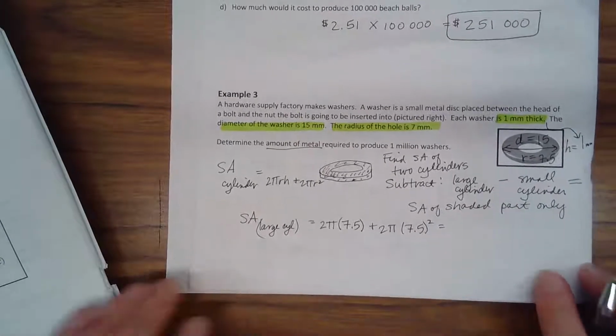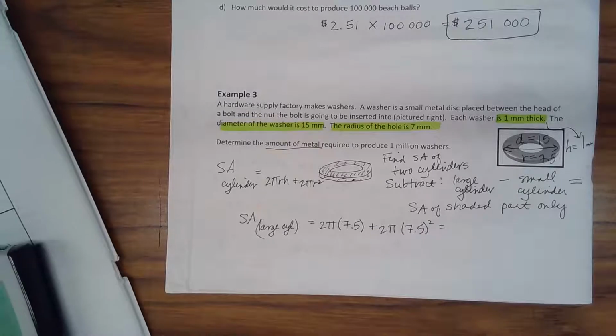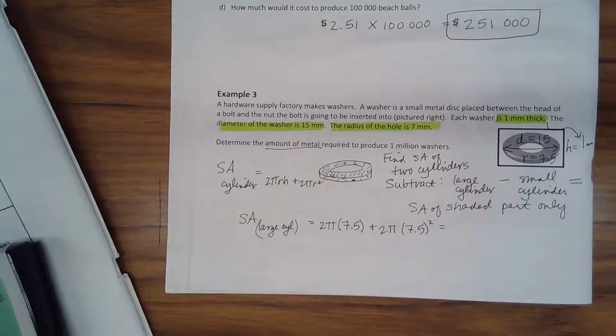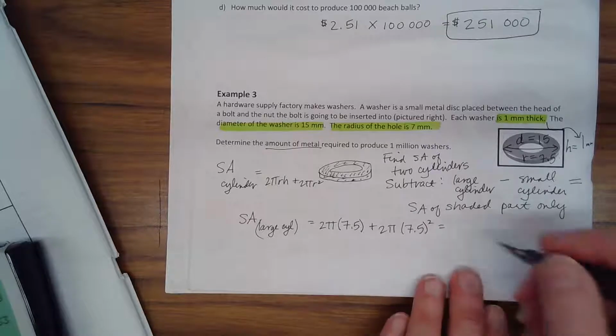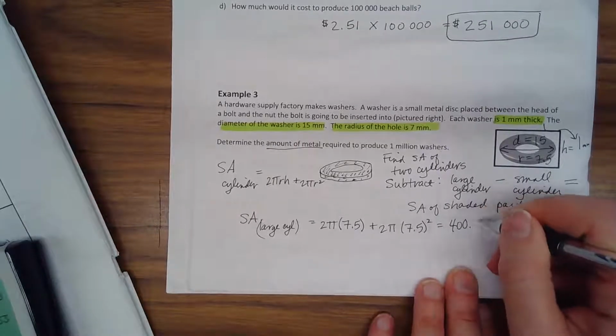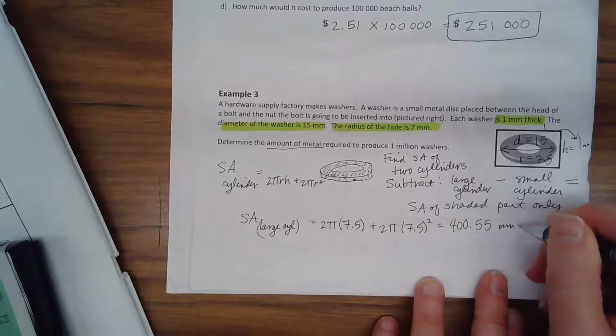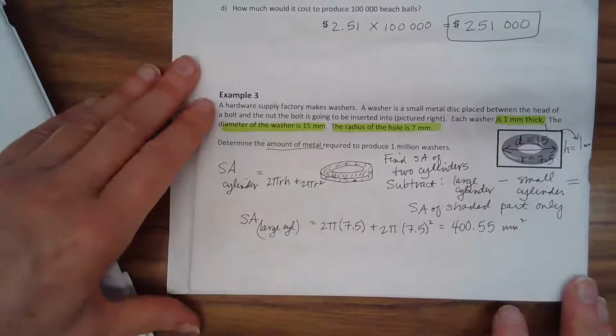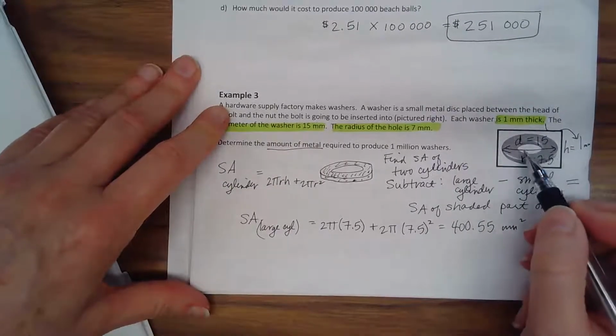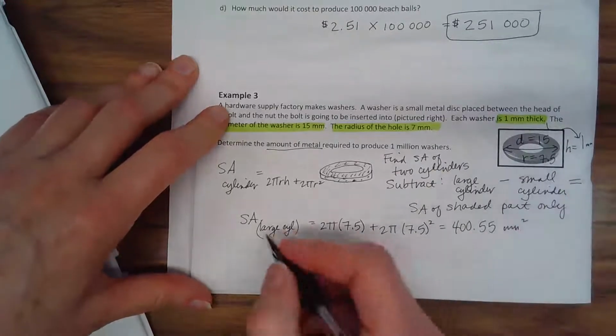All right, let's see what we get here. Typing into our calculator, 2 pi times... So I get 400.55 millimeters squared. Now, this is the amount of metal I need for a disc without this hole.